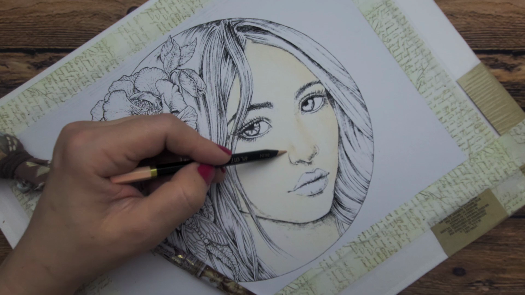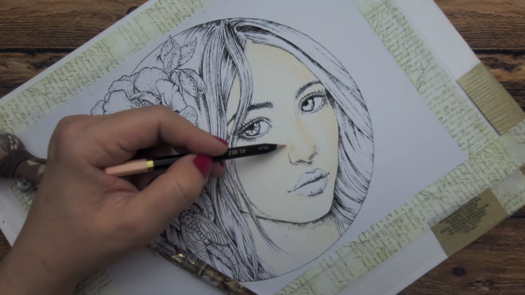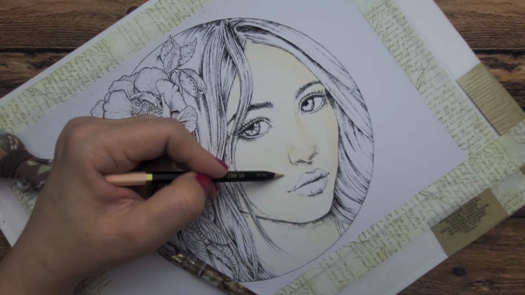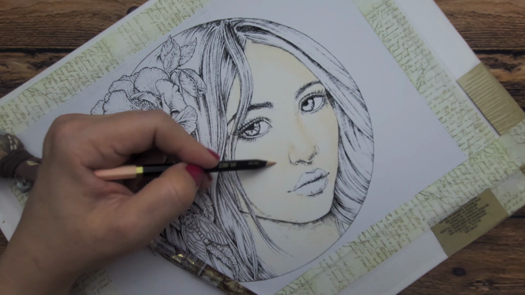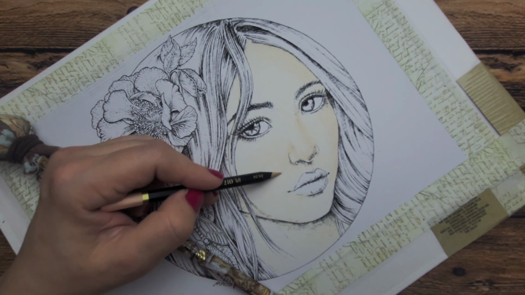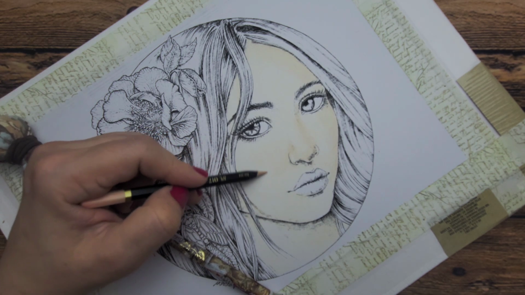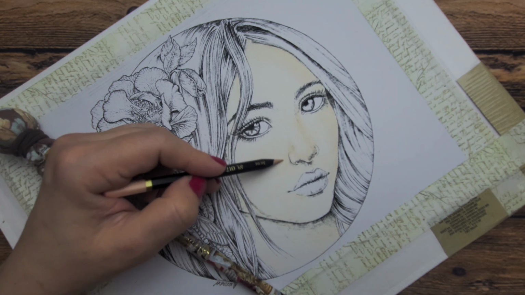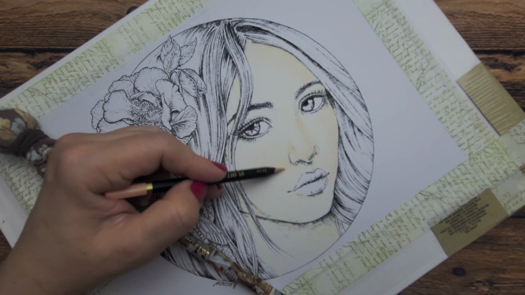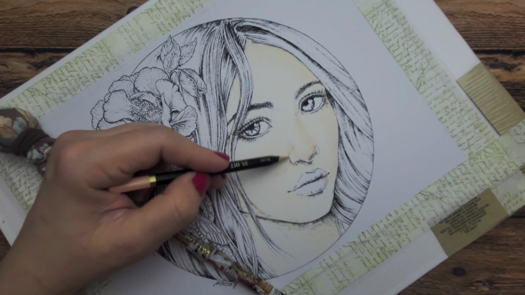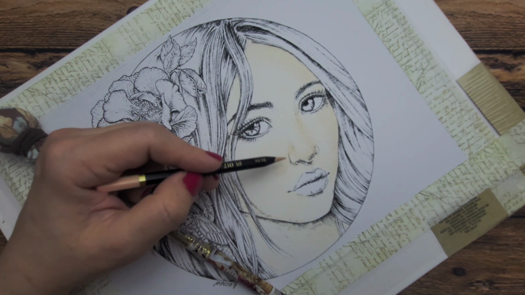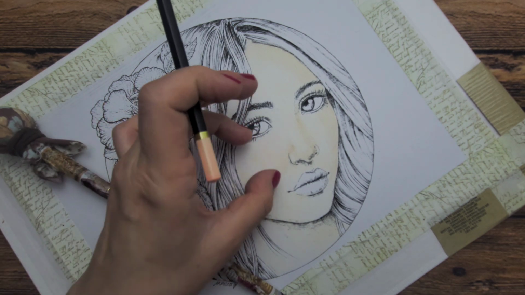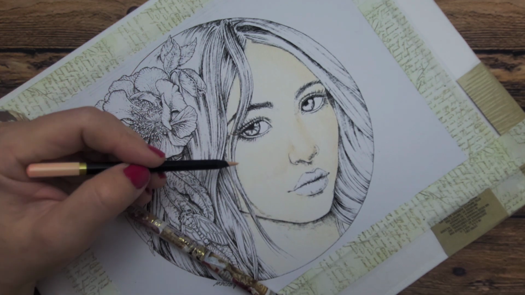Over here, this is another cheek. Might want to try and start building up her little cheek muscles. Over here, there would be a shadow a bit under the fatty part of the cheek.